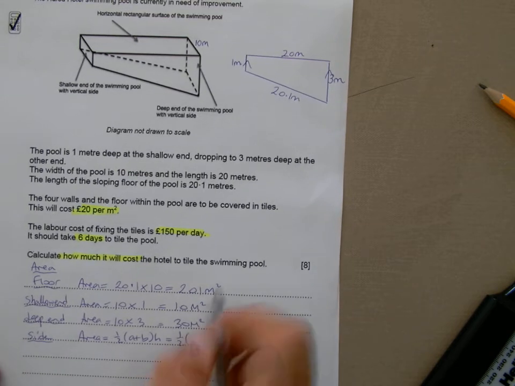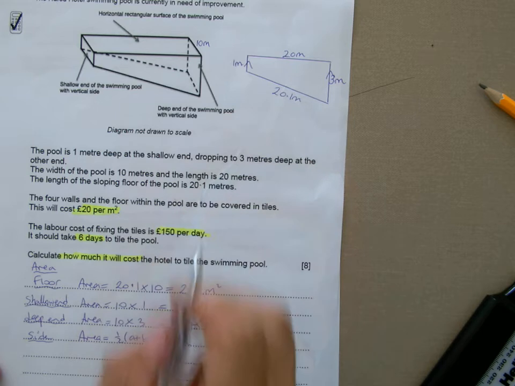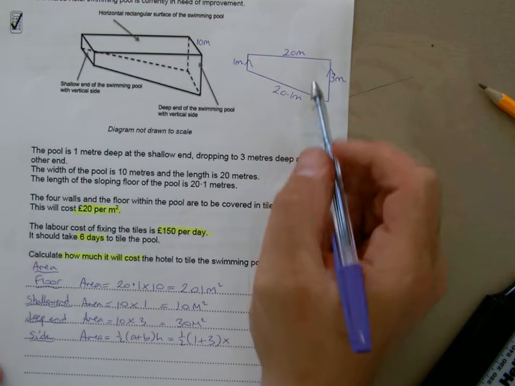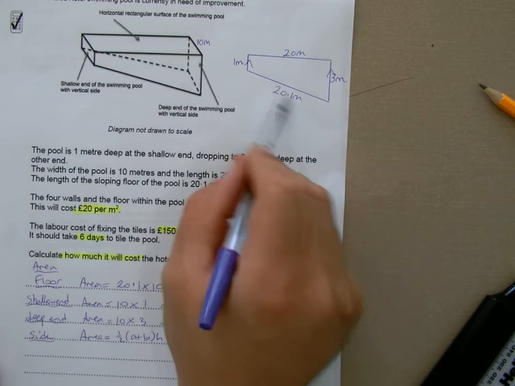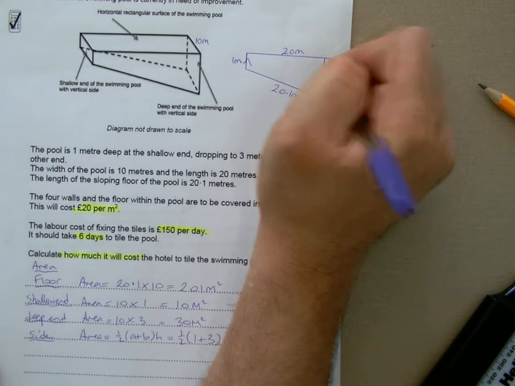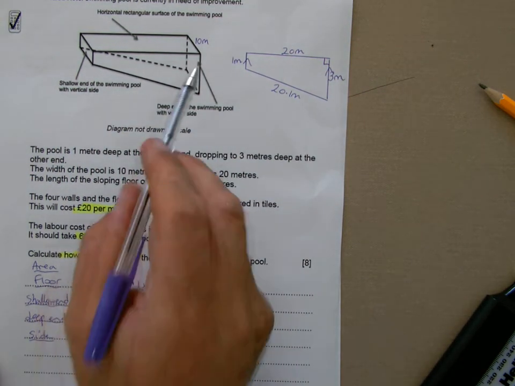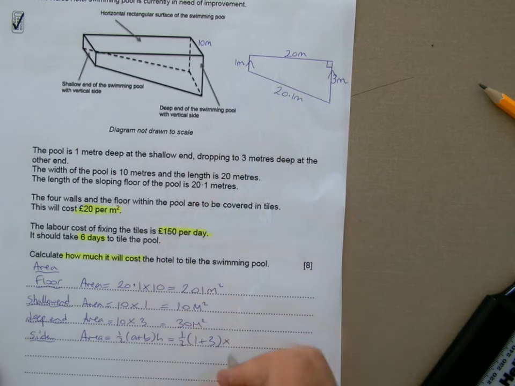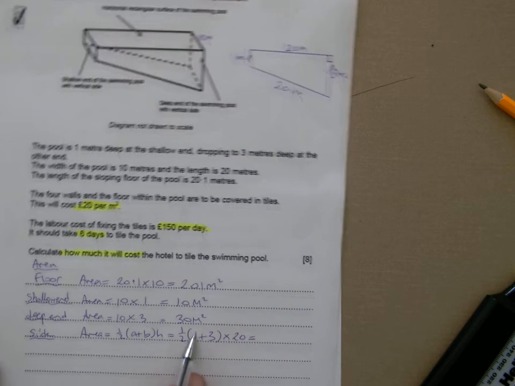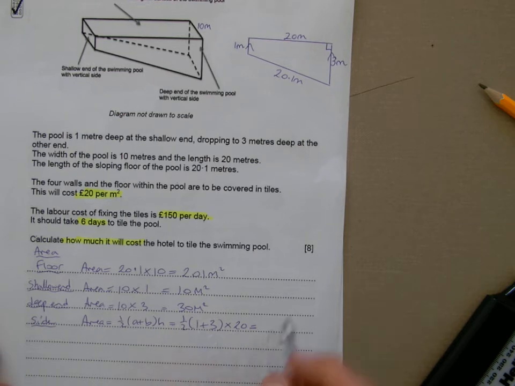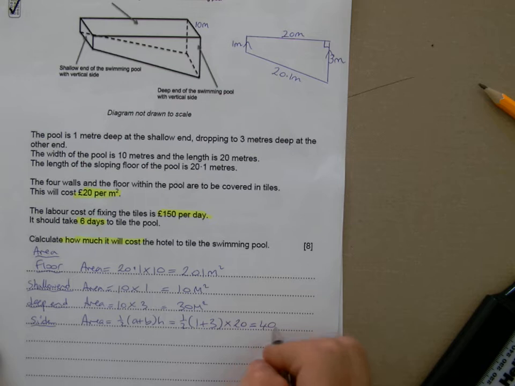So that'll be half times 1 plus 3, where a and b are the two parallel sides, and then h is the height between them. Be careful with the height between them. It's not going to be this one. The height between them is actually 20, because that's a right angle there, giving the shortest distance between these two sides. So that would be half times 4 times 20, which is 40 metres squared.